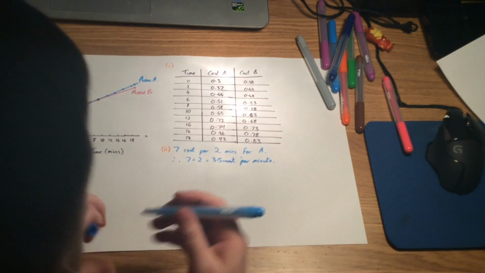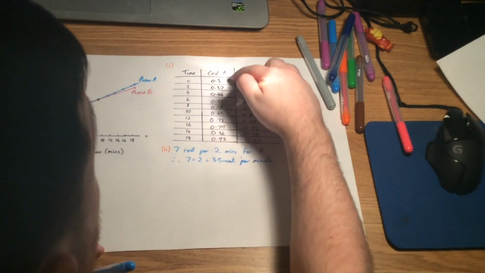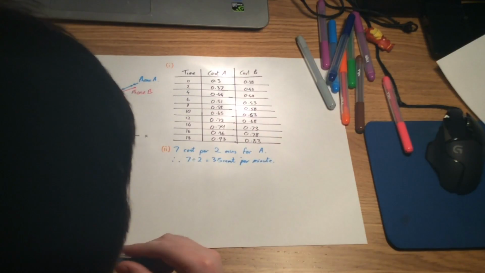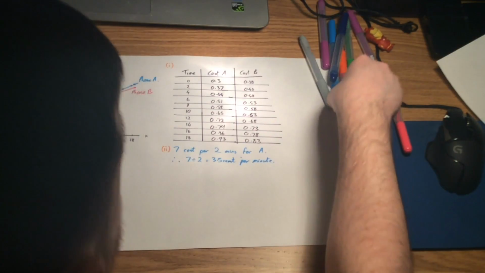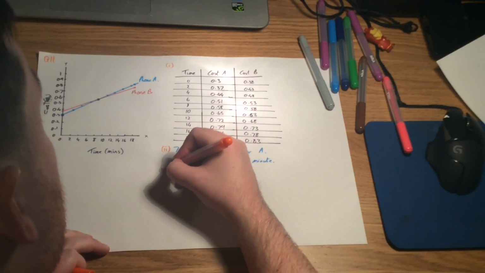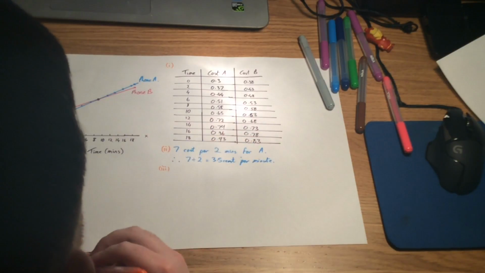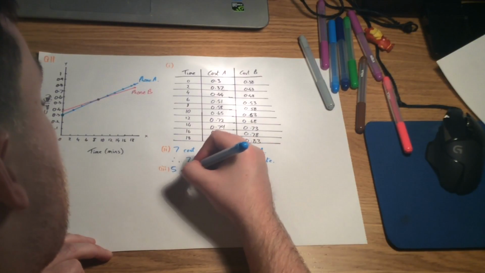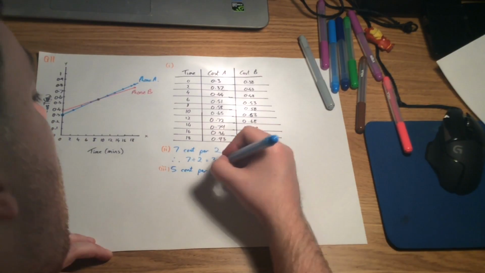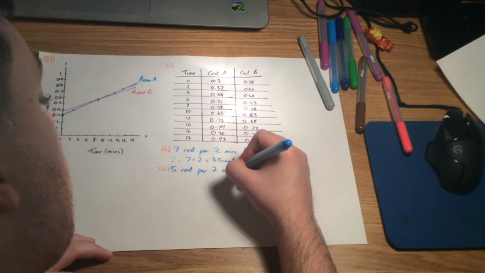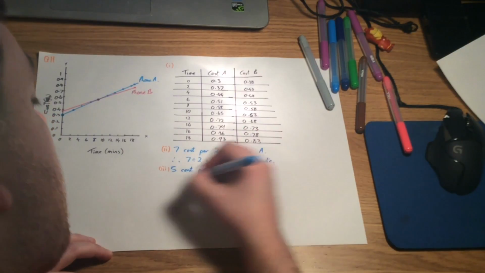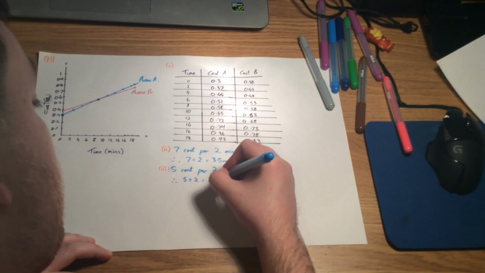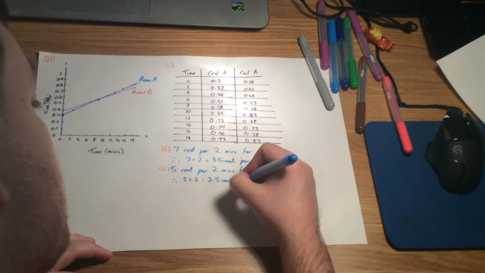Okay, so there's not really much involving patterns there. You just have to notice that it went up by 7, but that was for 2 minutes. It asked per minute, so you divide that answer by 2. Alright? Part 3 says, how much does company B charge per minute? So in company B it's 5 cents per 2 minutes for B. Therefore, 5 divided by 2 is equal to 2.5 cents per minute.